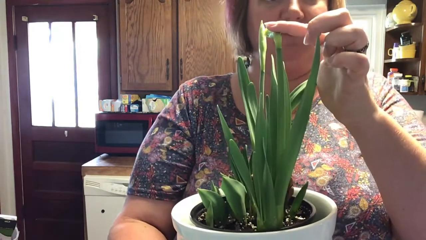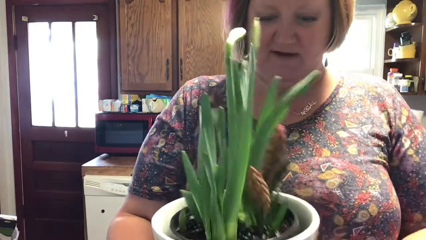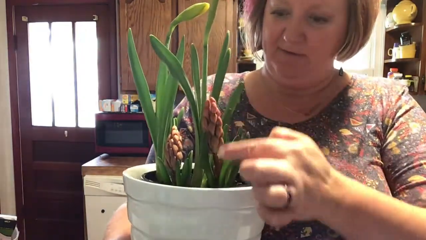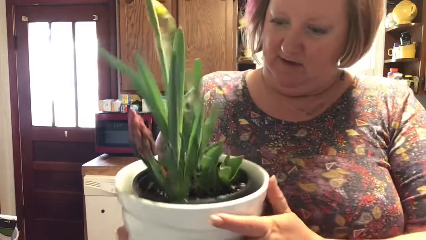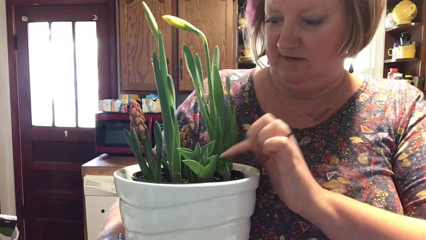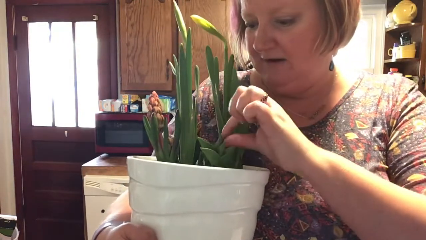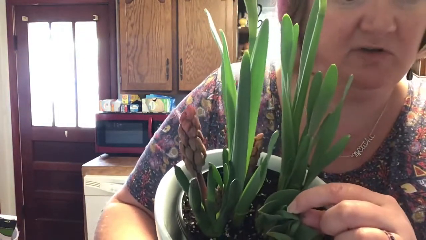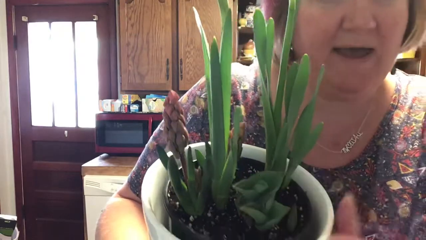So let's go with the tallest one, and that's the one we'll chart every day. And then we'll chart this hyacinth, and we'll chart the tulip right here in the back because it seems to be the tallest. Right here in the middle, I don't know if you can see this, is where the bloom will shoot out eventually, okay?